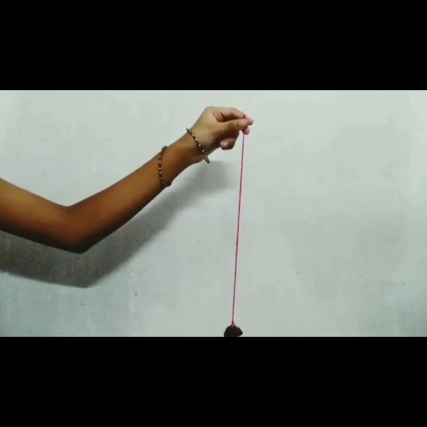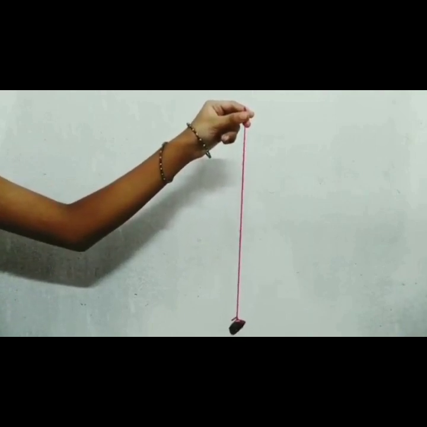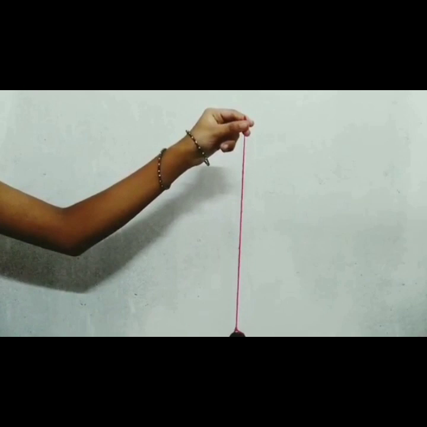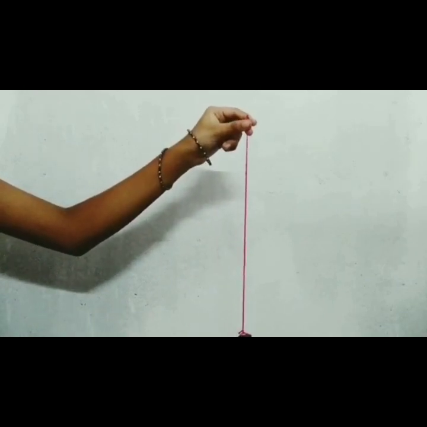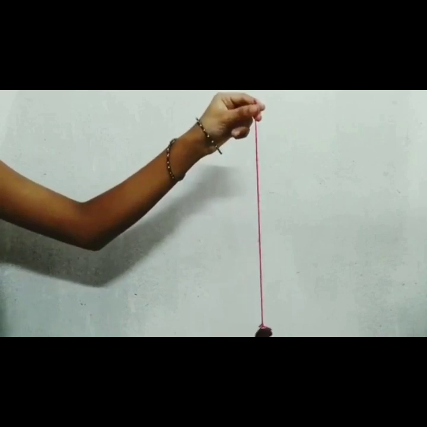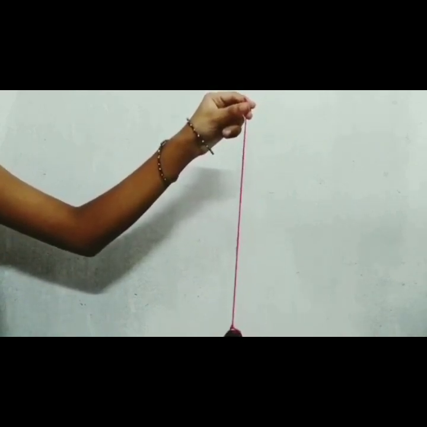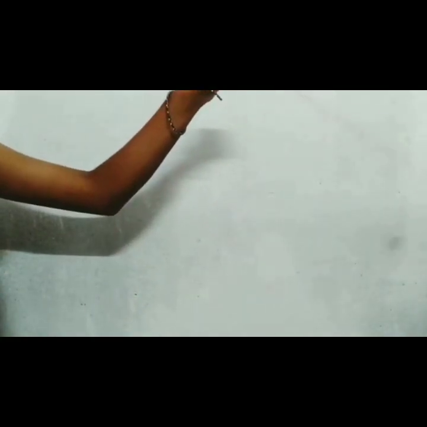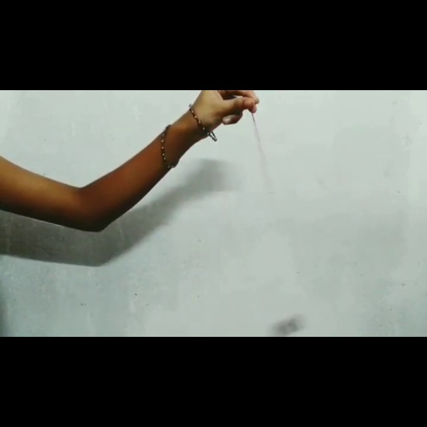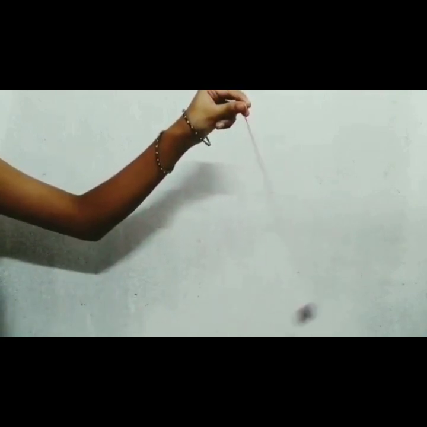Let us do an activity. Here what you have to do: take a stone and tie it with a string. Now hold the string in your hand and let the stone hang from it. Now pull the stone to one side and let it go. What do you notice? The same type of motion is being repeated again and again. So basically the same pattern of motion is being repeated at periodic intervals of time. That is why this type of motion is called periodic motion.